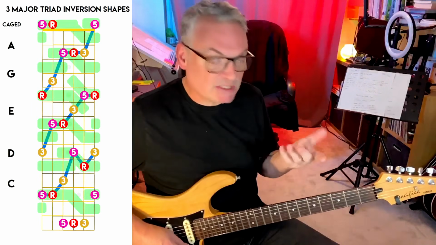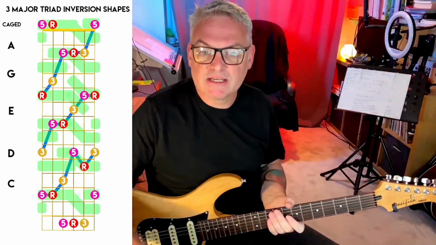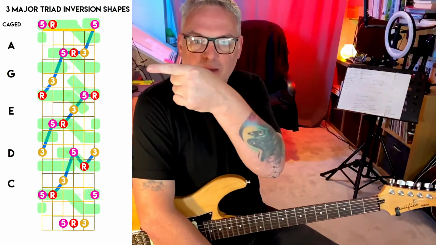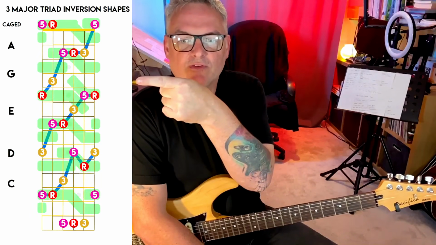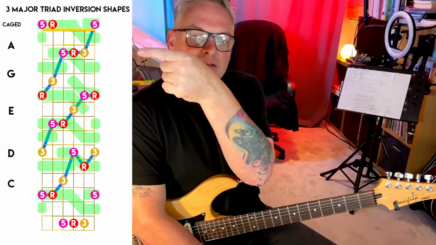So what we can do is, just from the example of looking at this. Now, if you look here at this shape here, what I'm doing is I'm looking at that third there, the 4th fret, and then I'm playing this A shape up here.